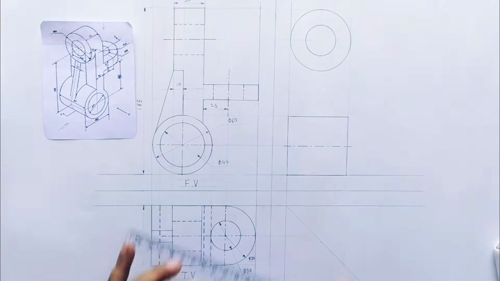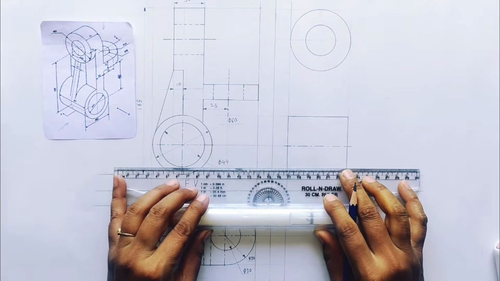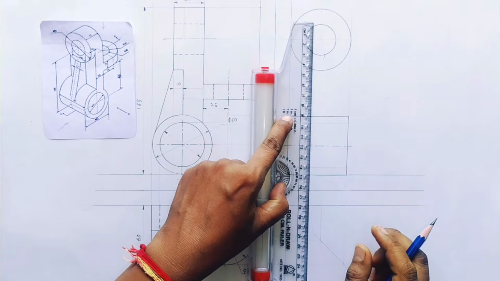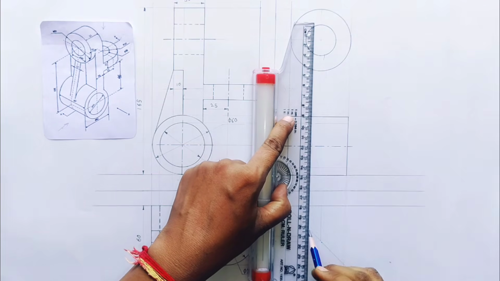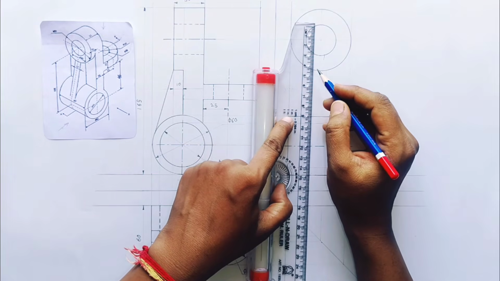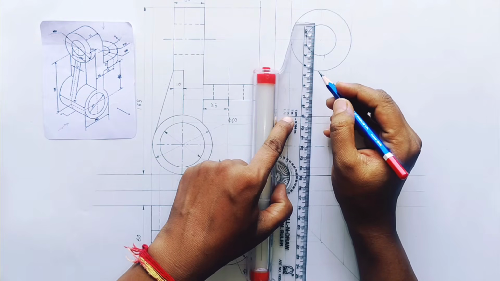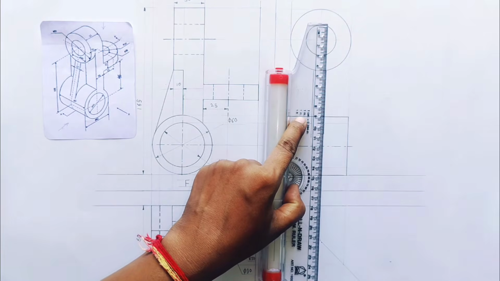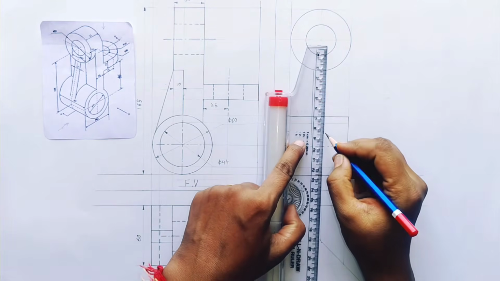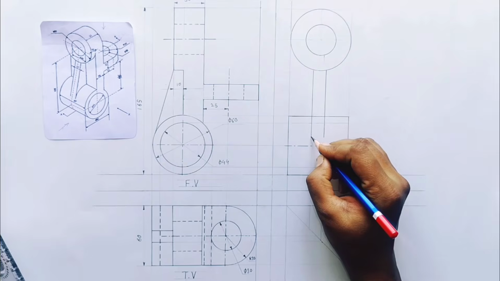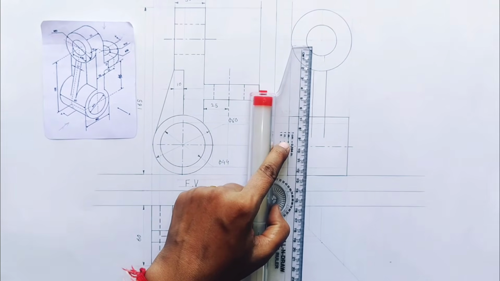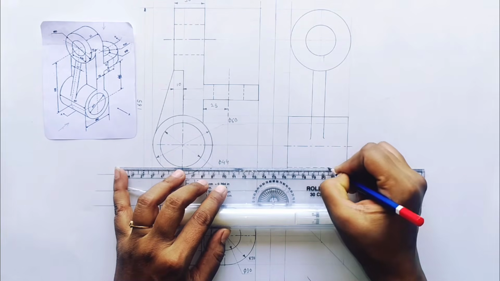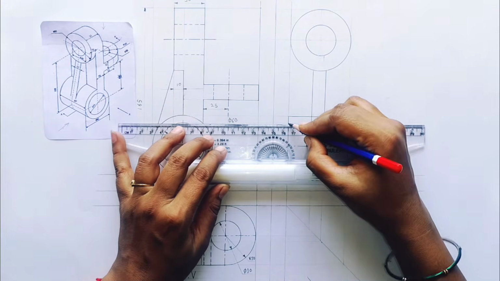Next move towards the rib. So here you can easily take projections from the top view, so you will get a rib. Draw the rib. Next move towards the lower cylindrical part. There is a hollow section, so mention it with the hidden lines or the dotted lines.